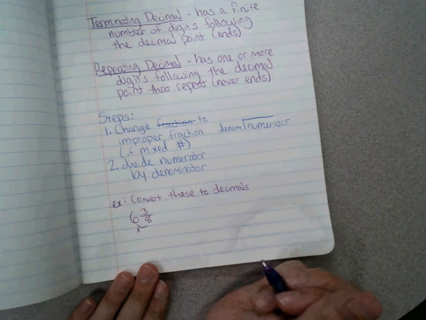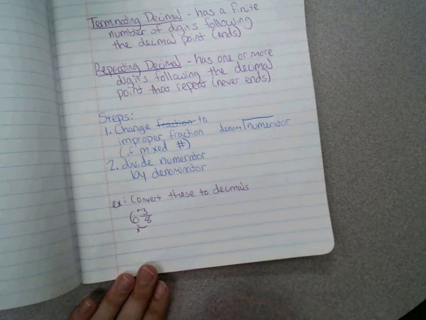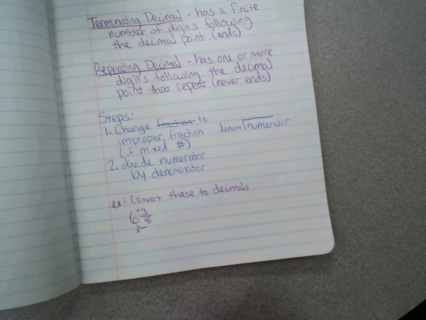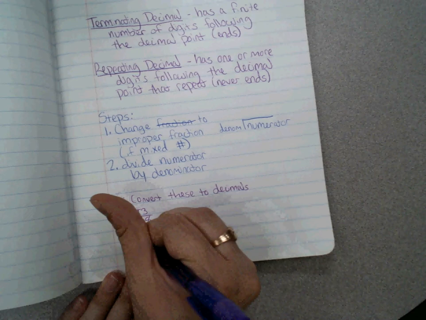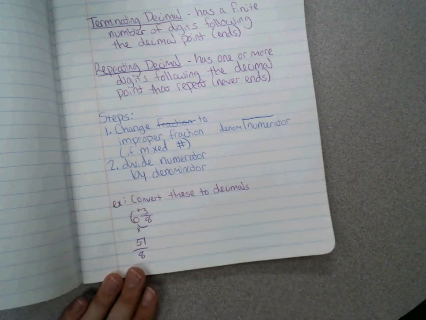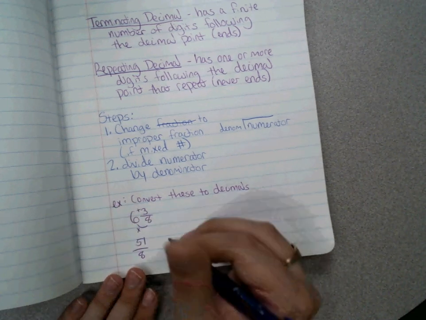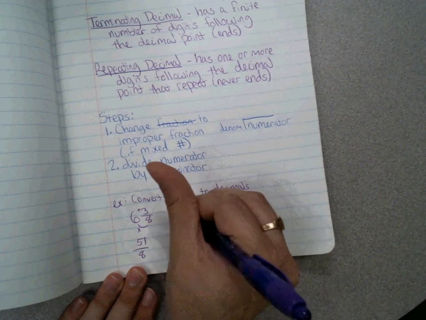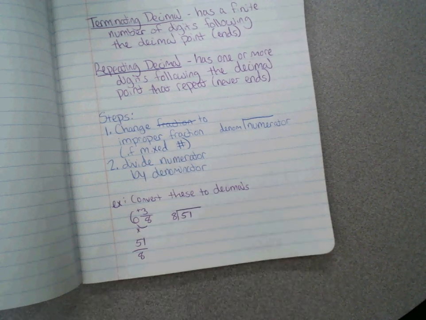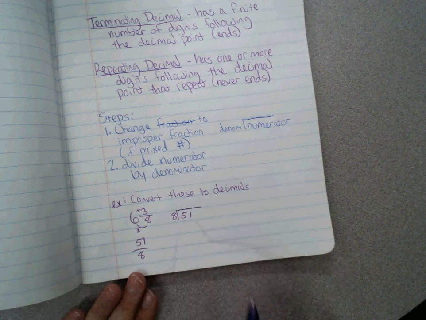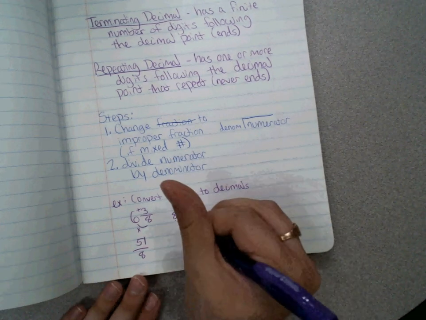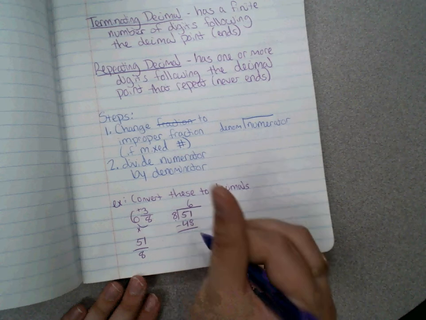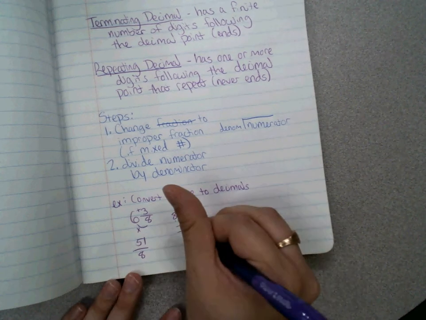We're going to multiply the whole number by the denominator, then add. 6 times 8 is 48, plus 3 is 51. So we get 51 over 8. Then we're going to go through and do our long division. So 51 divided by 8, numerator on the inside. 8 goes into 51 6 times. 6 times 8 gives us 48. 51 minus 48 is 3.